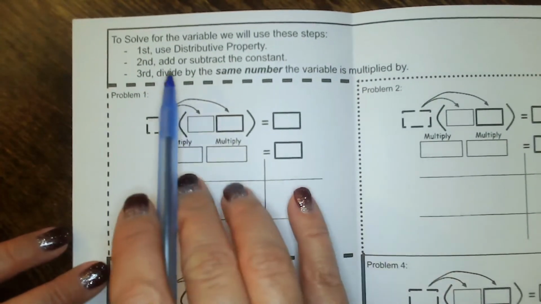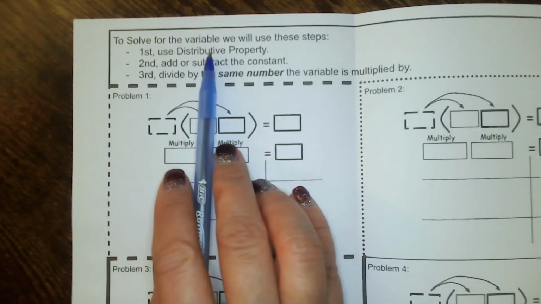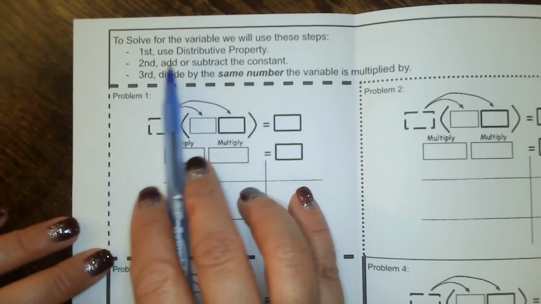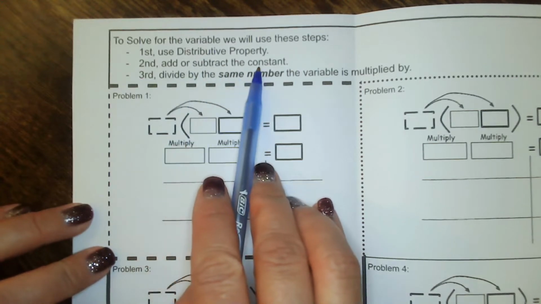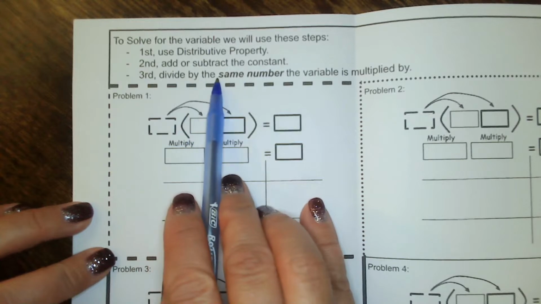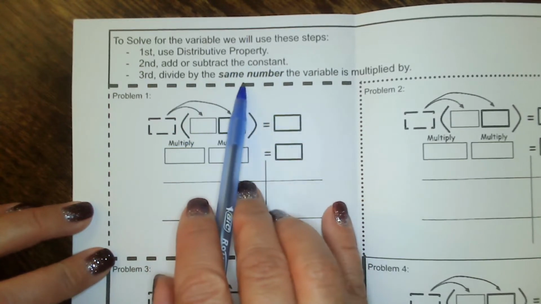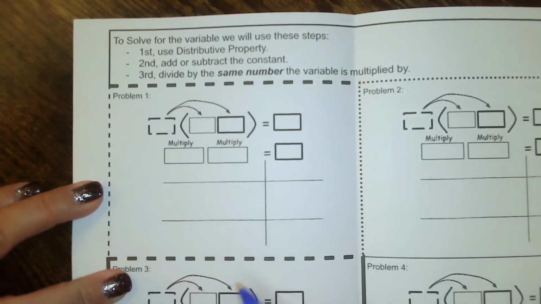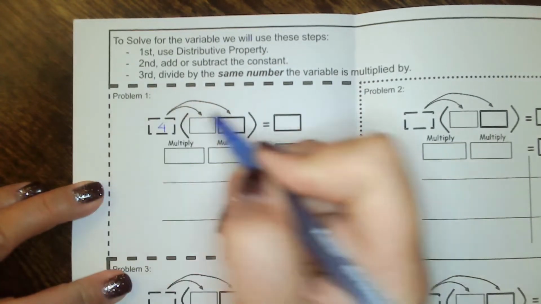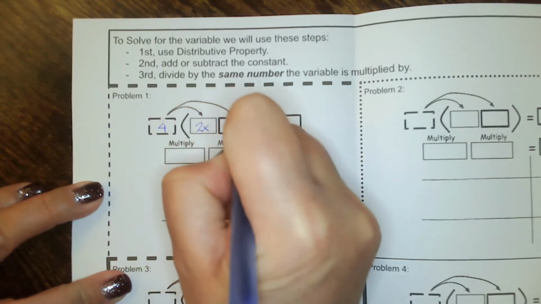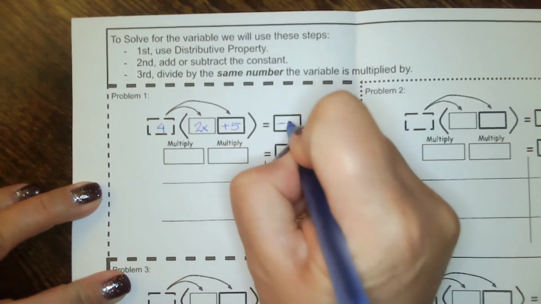As a reminder, to solve for the variable, we'll use the steps. So first, we are going to use the distributive property. Second, add or subtract the constant in order to create that zero pair. And third, we will divide the same number the variable is multiplied by. So for instance, what if I have 4 multiplied by 2x plus 5, and that equals negative 36.